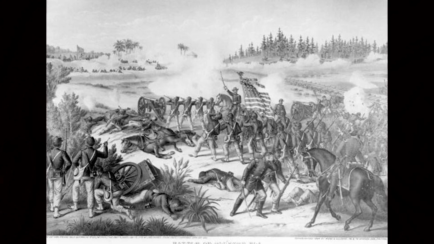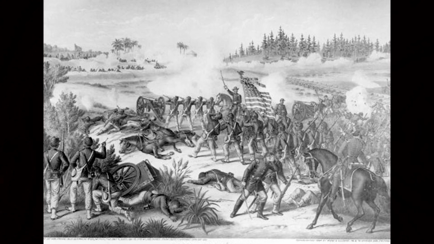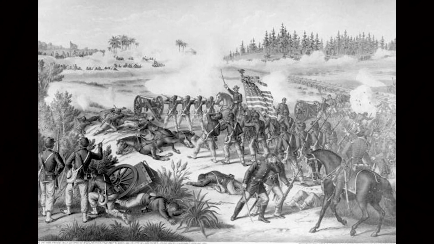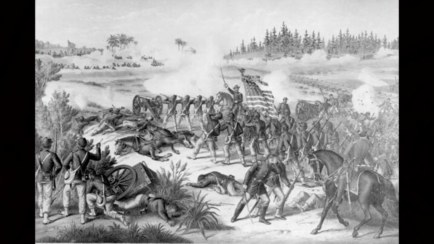Then Finnegan committed his final reserves. The Union line broke, and they began to retreat. Finnegan did not exploit this. He allowed most of the Union forces to reach Jacksonville.